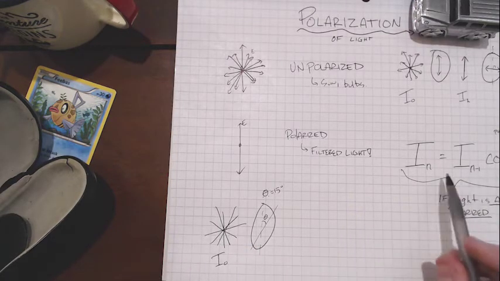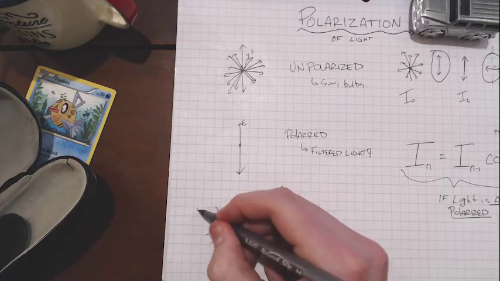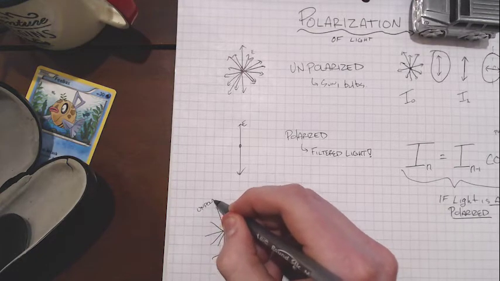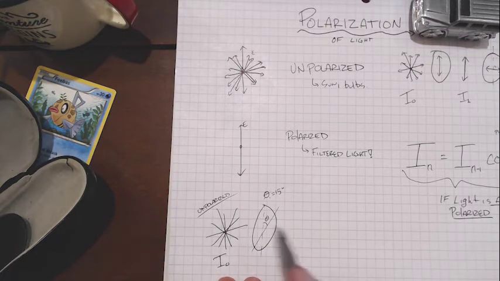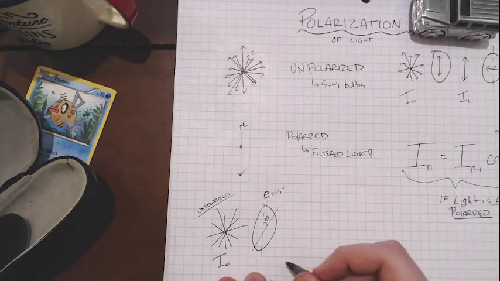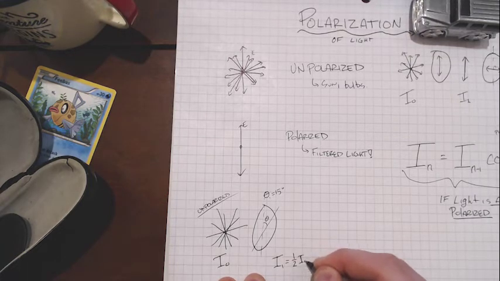But remember that this equation only works for light that is already polarized. Remember that this is unpolarized over here. If we have unpolarized light getting filtered through a polarizer, the intensity that comes out of the other side is always going to be 1/2 of the original intensity. Let me say that again.